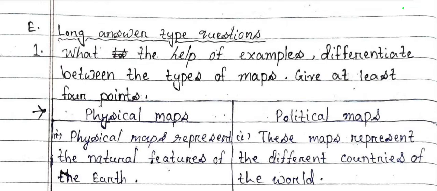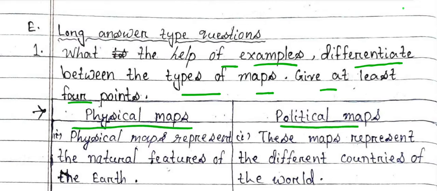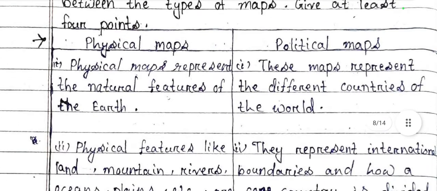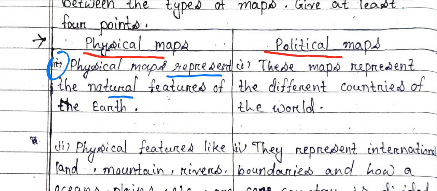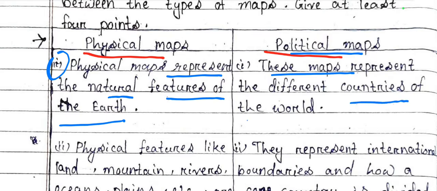With the help of an example, differentiate between the types of maps, give at least 4 points. Then physical map and political map. Okay, so physical map or political map, this one. Now let us see the first point. Physical maps represent the natural features of the earth. Then these maps, which maps? Political maps. Political maps represent the different countries of the world.